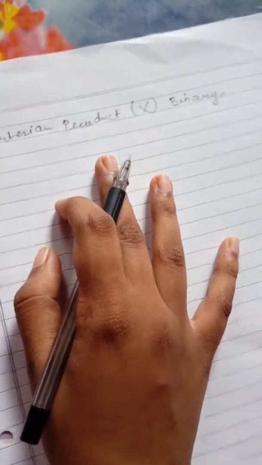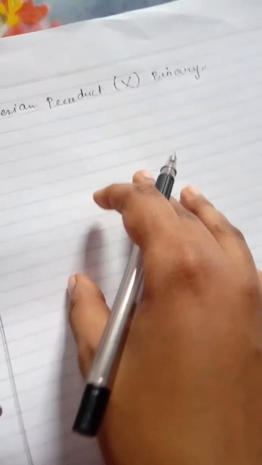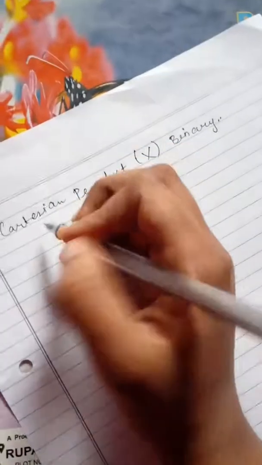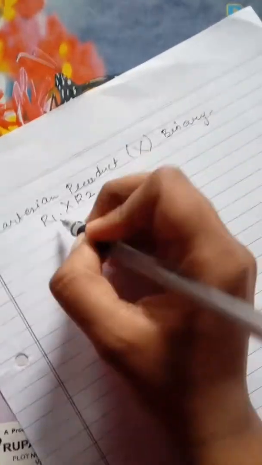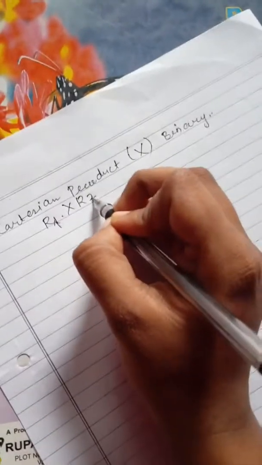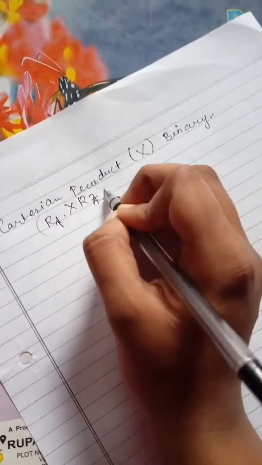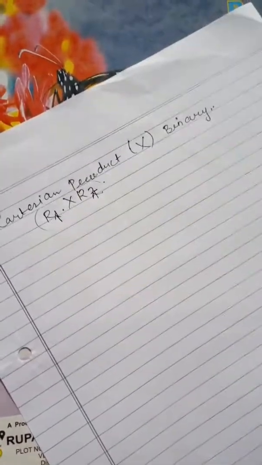Now it allows us to combine the information from any two tables, and it is written as R1 cross R2. Now what is this R1? This is one table, this is another table. We are combining them to form another table. So this is nothing but a Cartesian product.